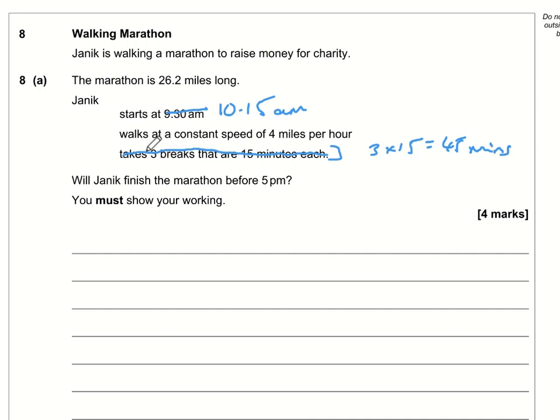Now what we want to do is work out the time. We've got a distance and we've got a speed. Remember, speed is the distance divided by time.